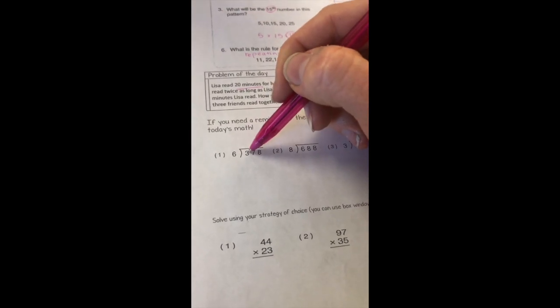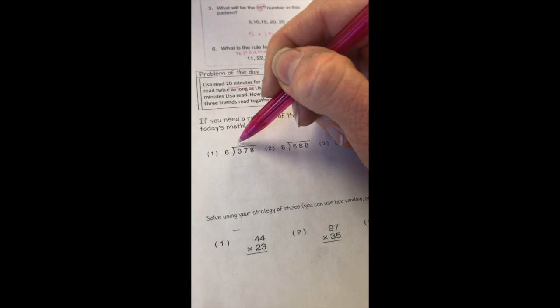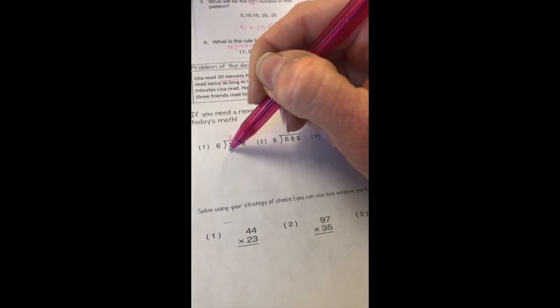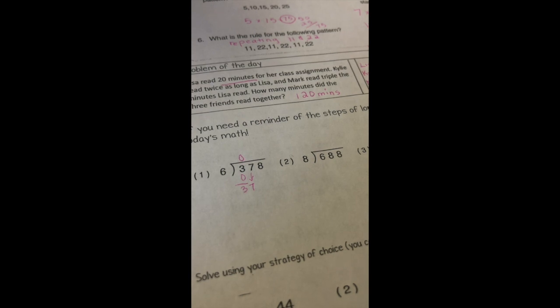Well, 6 doesn't go into 3. It goes into 3 0 times. So 6 times 0 is 0. We have a 3. We bring down the 7, 37. How many times does 6 go into 37? Okay, I know that 6 times 6 is 36, so it goes into it 6 times. 6 times 6 is 36.